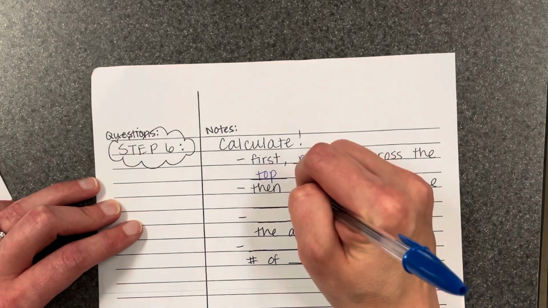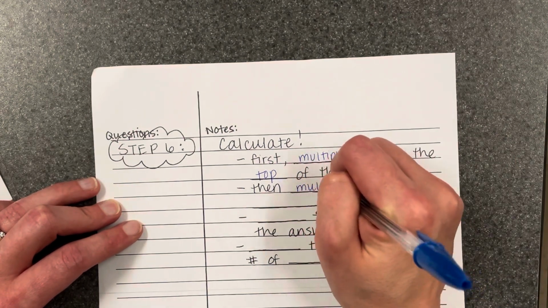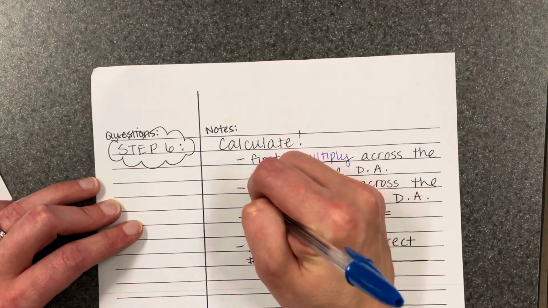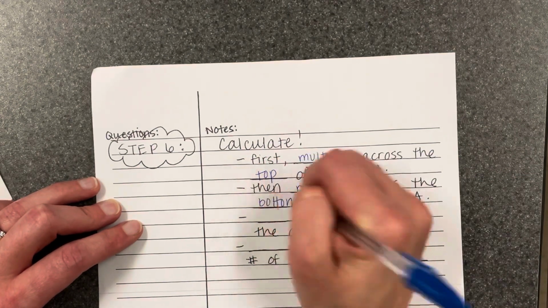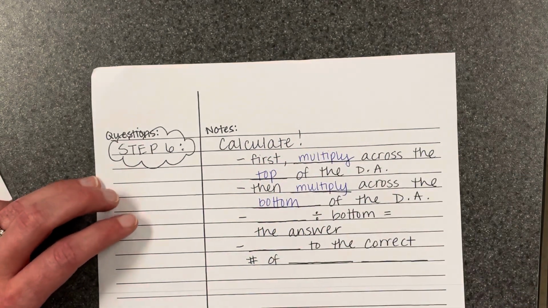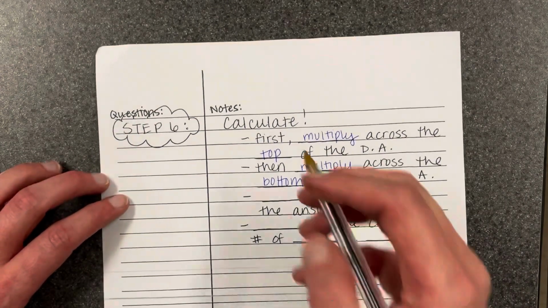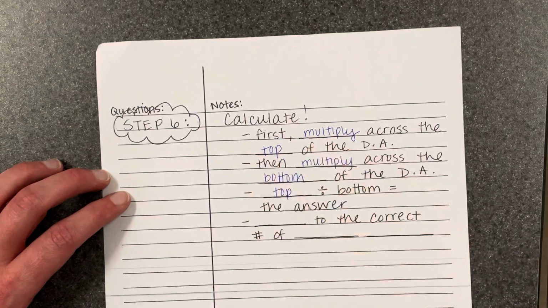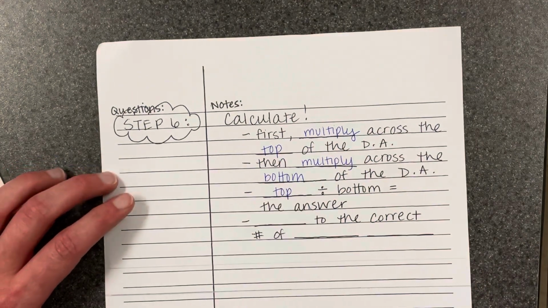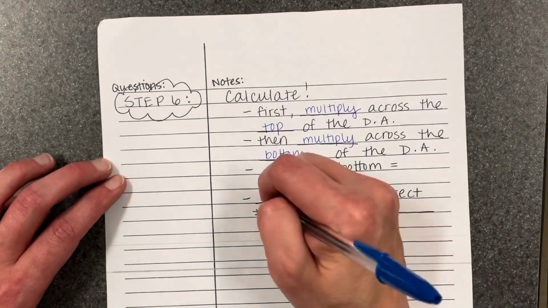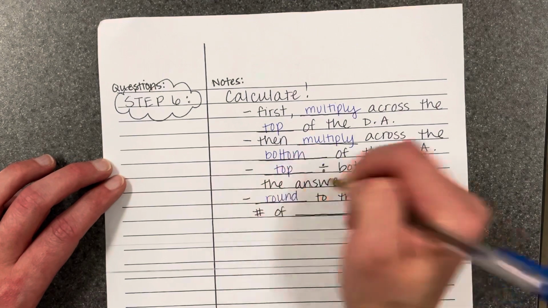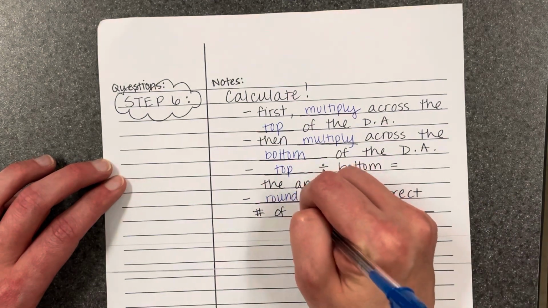Then we multiply across the bottom. We'll end up with 2 separate products. So we have a product for the top, and then separately multiply and find a product for the bottom. It's going to be that top product divided by the bottom product that gives us our final answer. And we're going to have to round that answer to contain the correct number of significant figures.